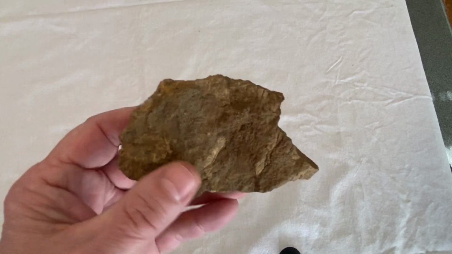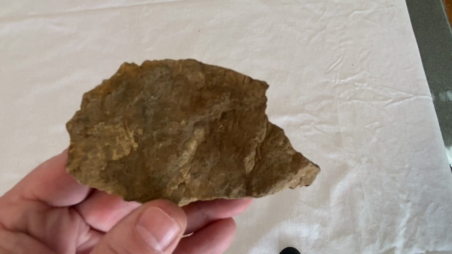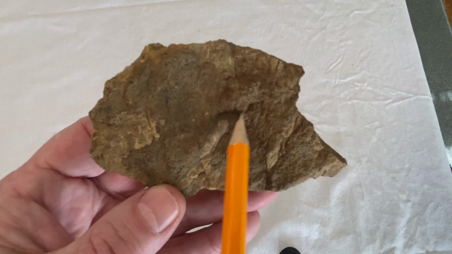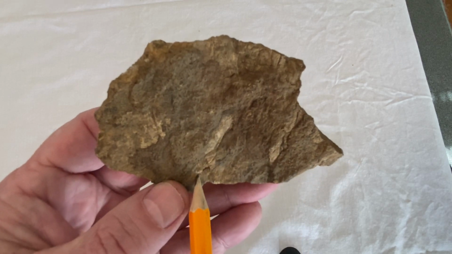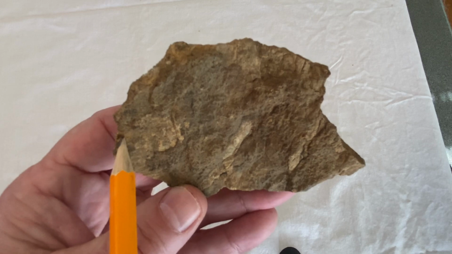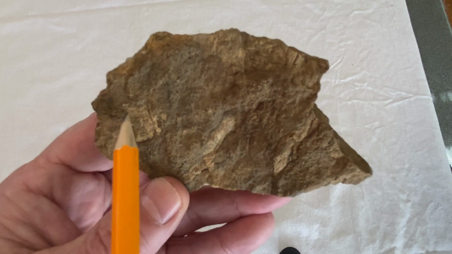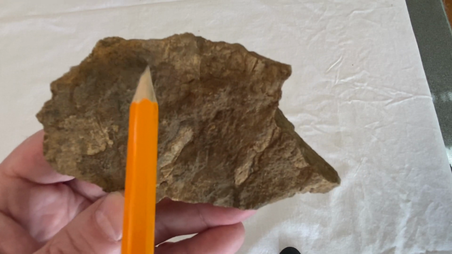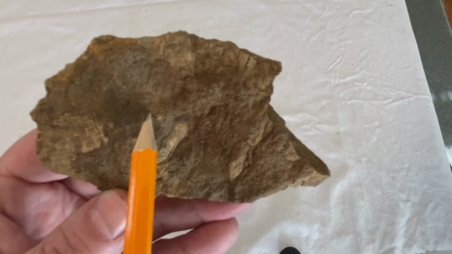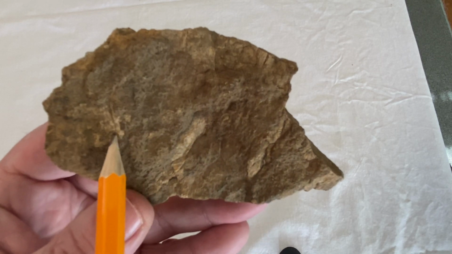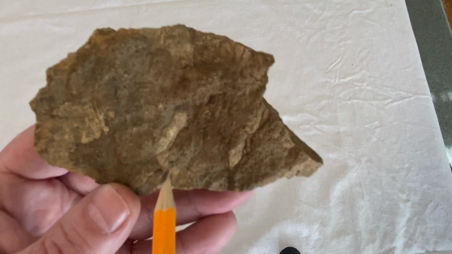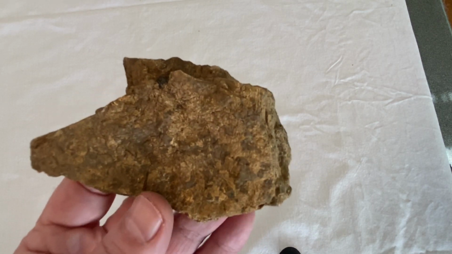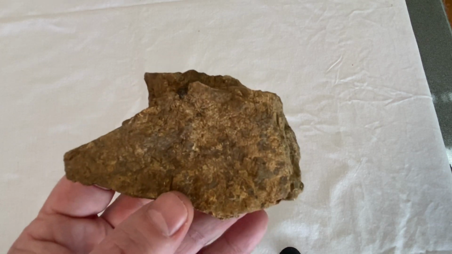Now when I look at this rock from this side, I see one item. I see an Indian warrior head. Here's the shape of the head right here. That's his mouth, his nose, his eye, the top of his head. That's his feathers right there, his headdress. I see an Indian warrior right there, but a lot of these rocks have multiple carvings in them. But that's a fish.